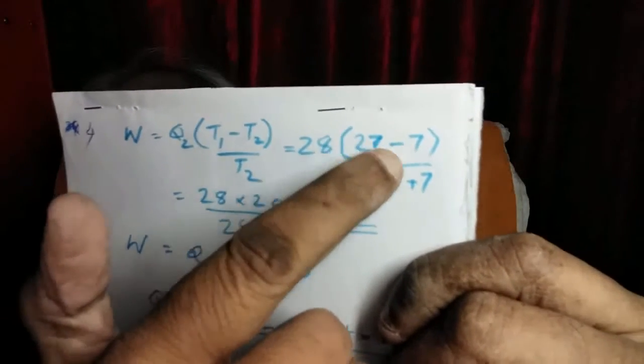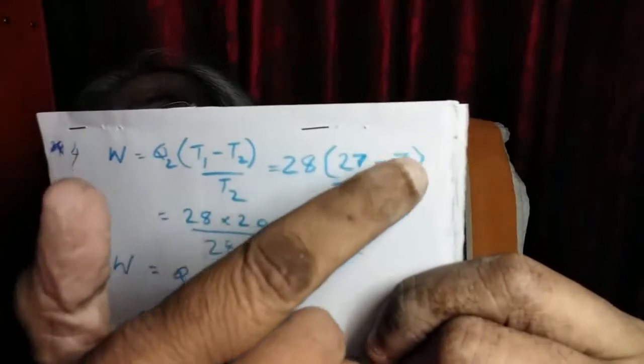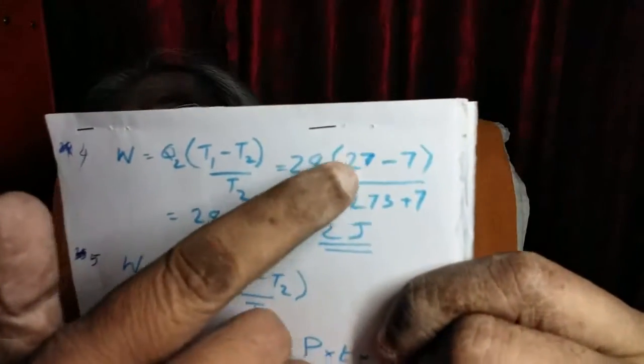You need not convert this into Kelvin, because whenever we take a difference in temperature, you can use Celsius or Kelvin directly. The difference is the same in both scales. But when the temperature comes alone as a single term, you must use the Kelvin scale.